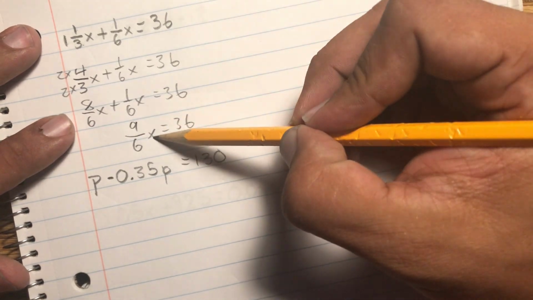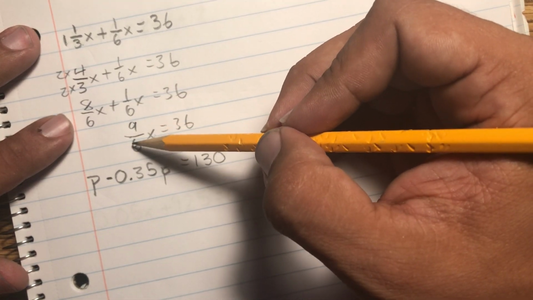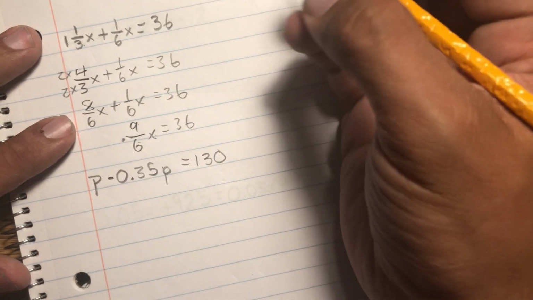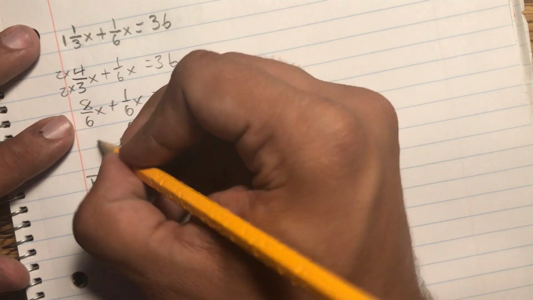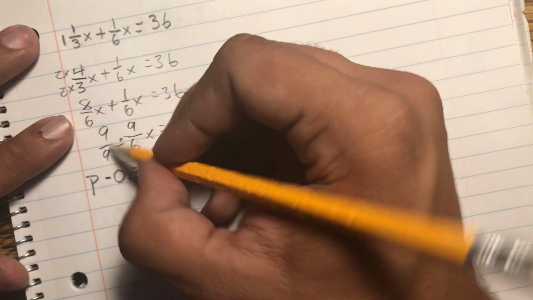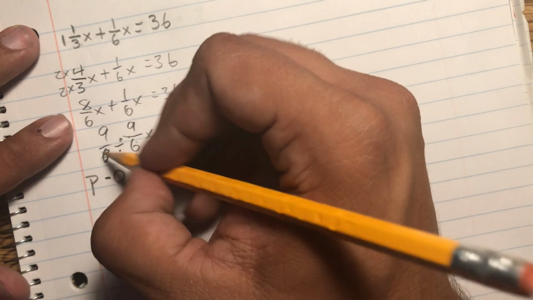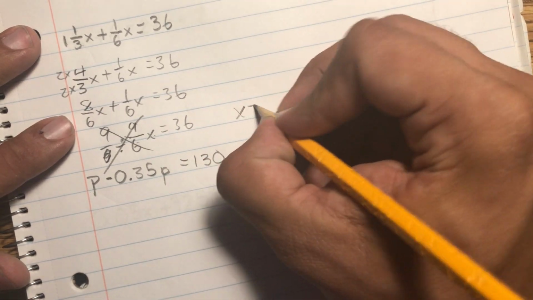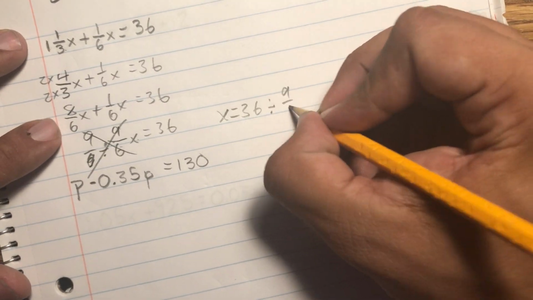Now, to leave an x by itself, you have to do the opposite of what is happening to it. So if it's multiplying by 9 over 6, I am now going to divide it by 9 over 6. Okay? So if I divide this by 9 over 6, it's going to cancel. And now I have to divide this side by 9 over 6. So x equals 36 divided by 9 over 6.